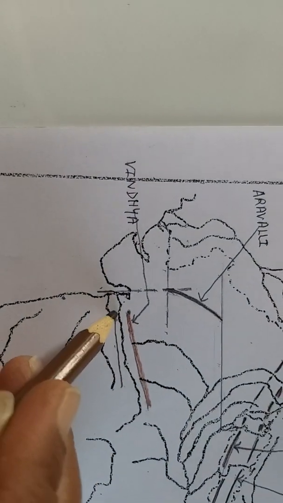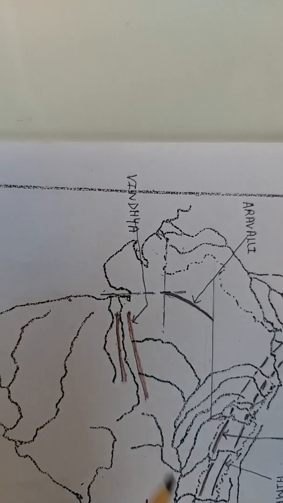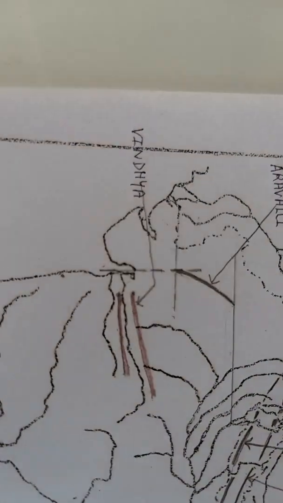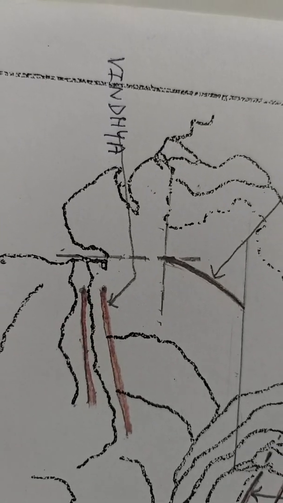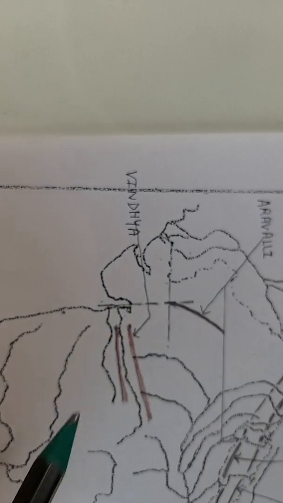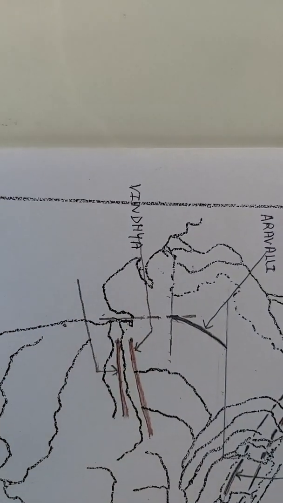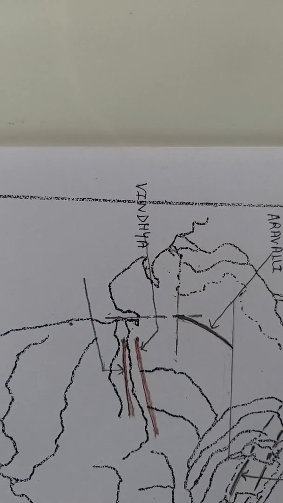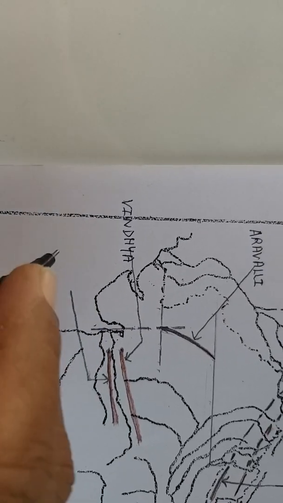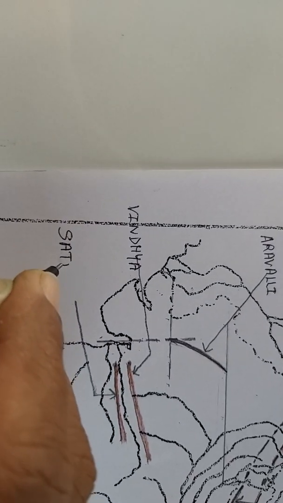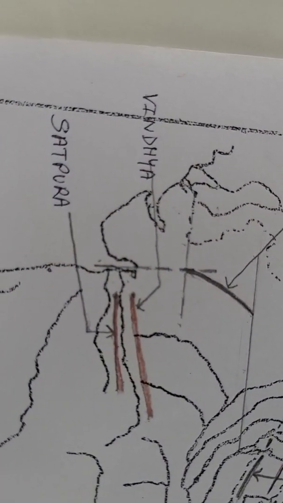Again now, let us draw this line with brown pencil. Right, so this is Satpura mountain. Now let's label it. Satpura mountain also is away from the coast. It is not from the coast. That gap has to be left. You have to leave this gap. Satpura mountain. Okay. So these two mountains are clear.